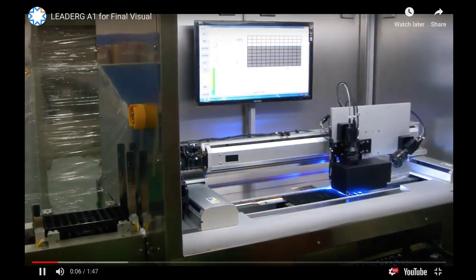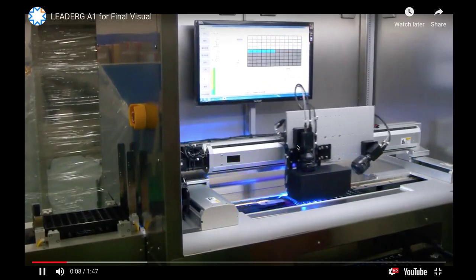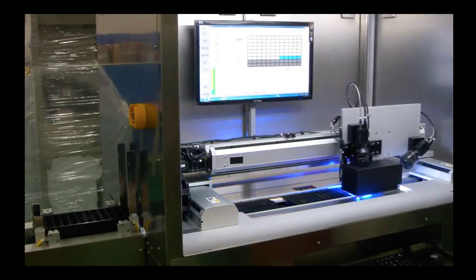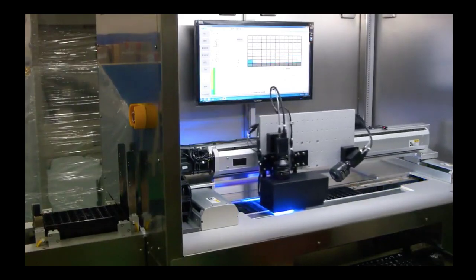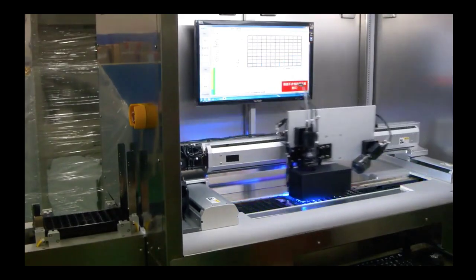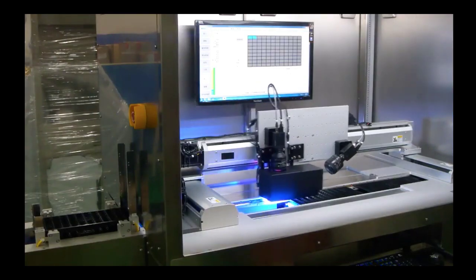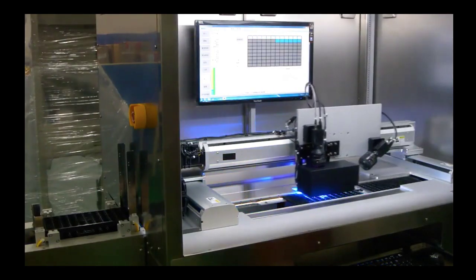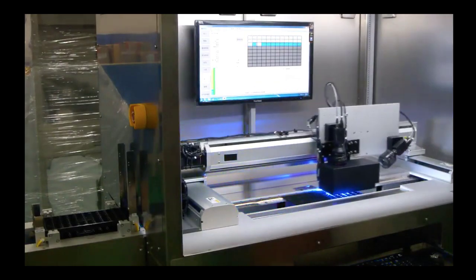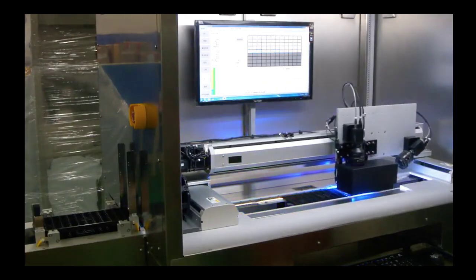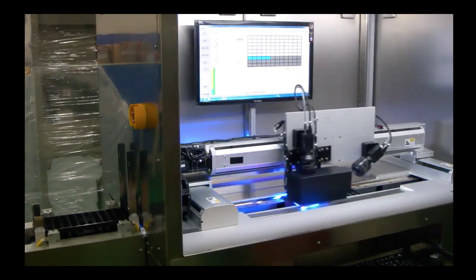Okay, it's an IC defects inspection machine, and it can replace the operator in the factory. After our customer started to use this machine in their IC packaging factory, they had 60 employees in that production line before.